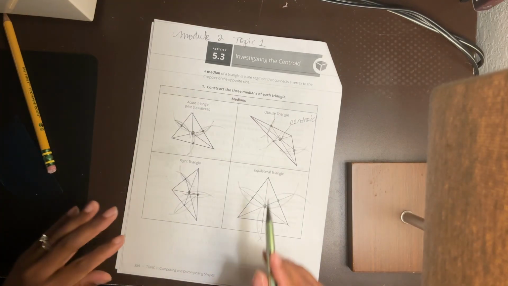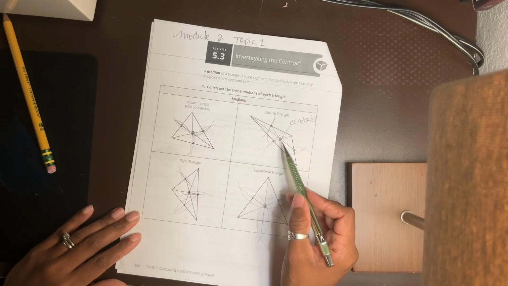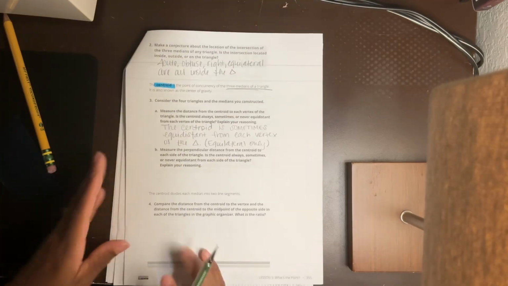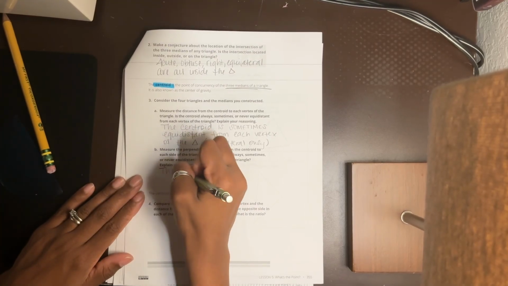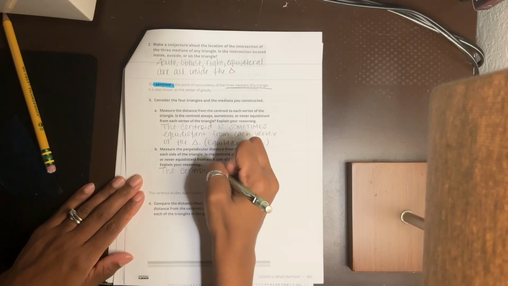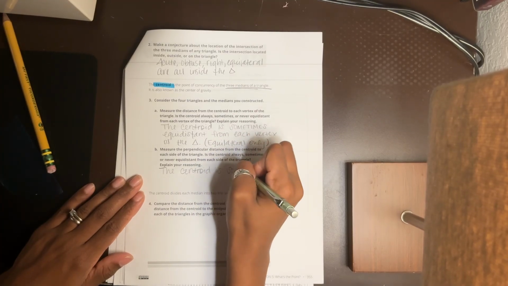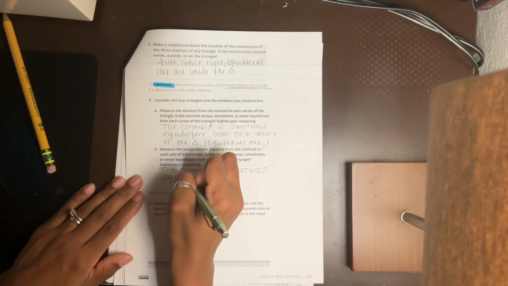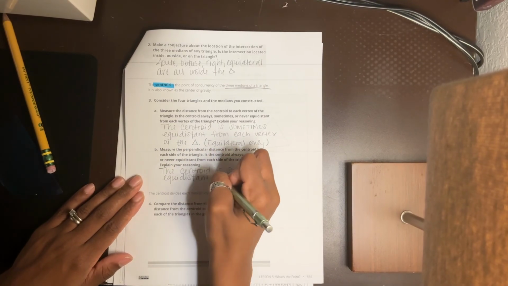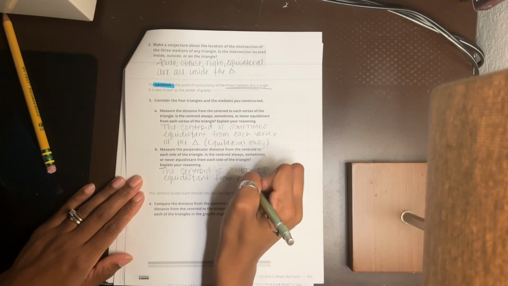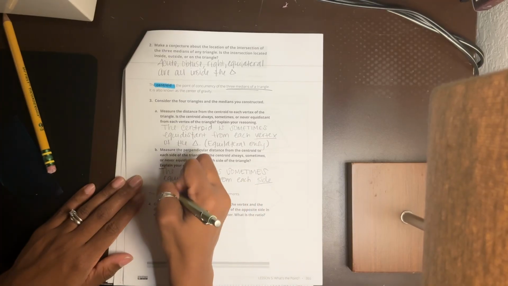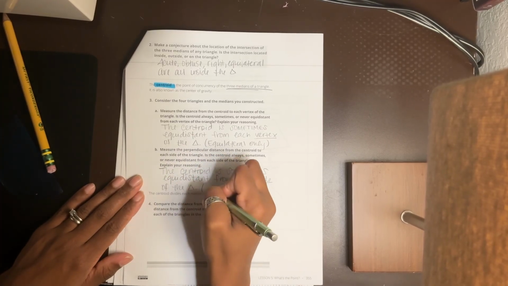All right, and if we take a look again, we can clearly see that it's not the same distance from the sides either. So the only time it is, is for equilateral. So part B, basically the same answer. So that was vertex, this is side. And again, equilateral only.